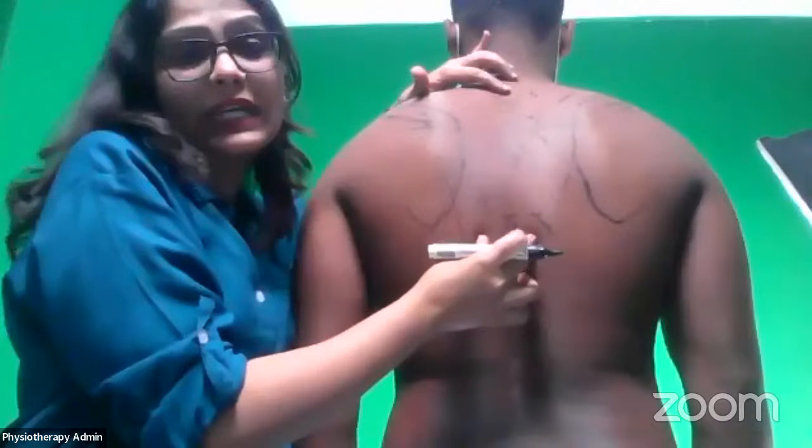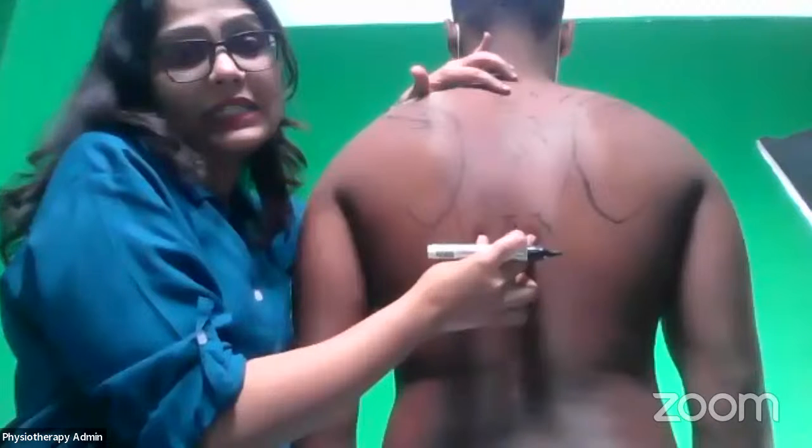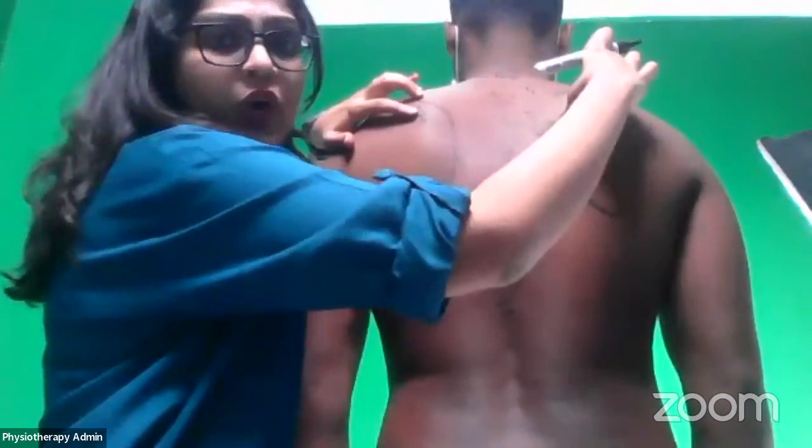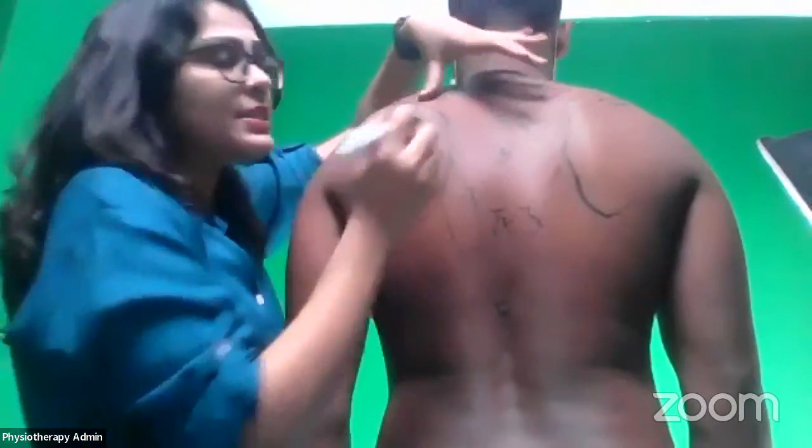Now as you have located the muscle, you tell me where is the insertion for the T1 to T4 muscle? That is your middle trapezius. You guys can comment, it's okay. I have the accessibility to see the comments. So the insertion for the middle trapezius is the spine of the scapula. Spine of the scapula is nothing but this region.